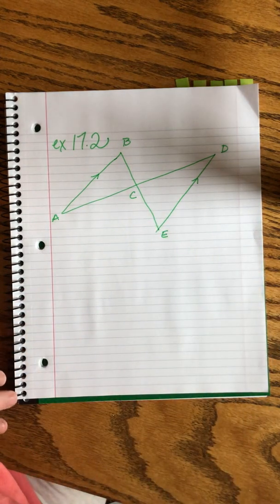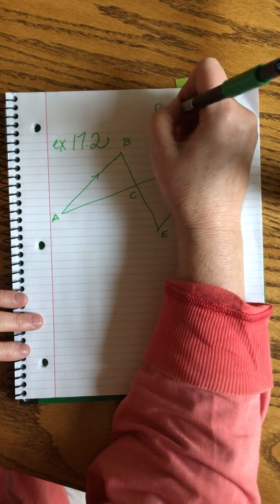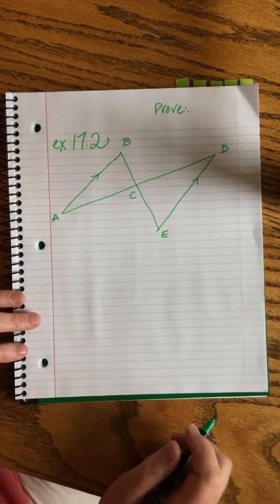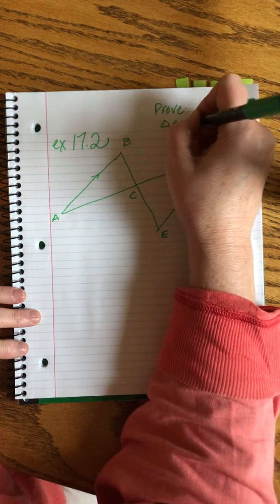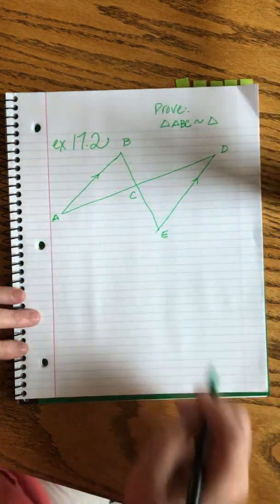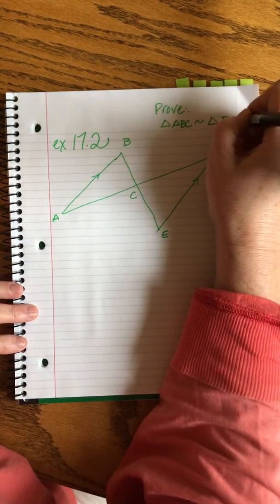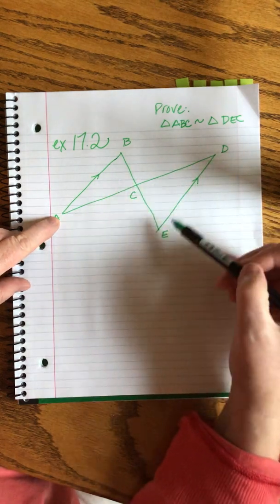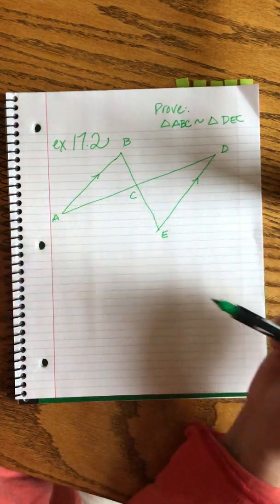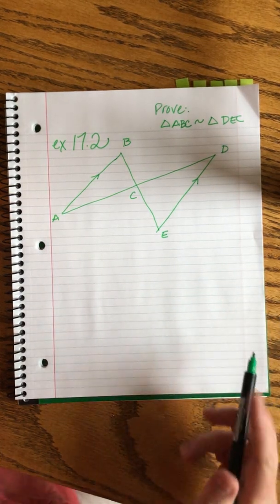All right, and we're supposed to prove that triangle ABC is similar to triangle DEC. So let's look, ABC, DEC. Okay, so this, it's like upside downy, isn't it? All right, well, let's see what we got.